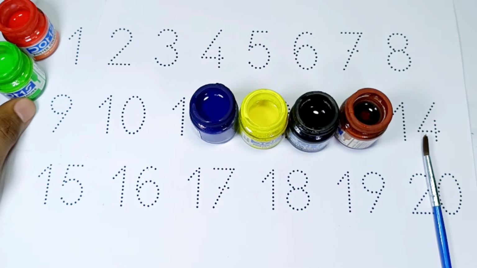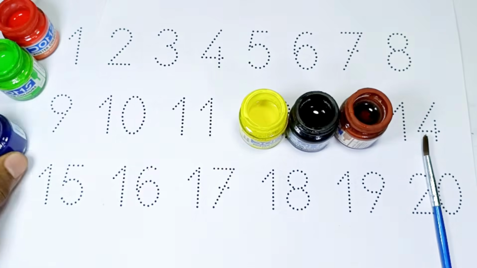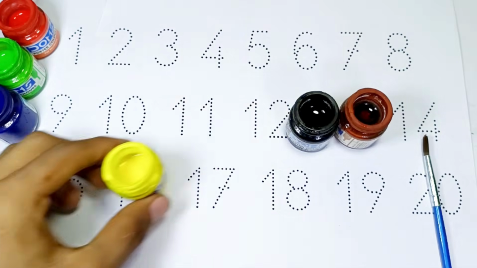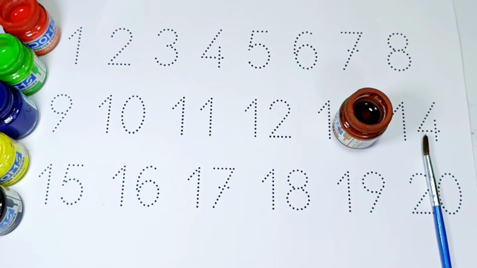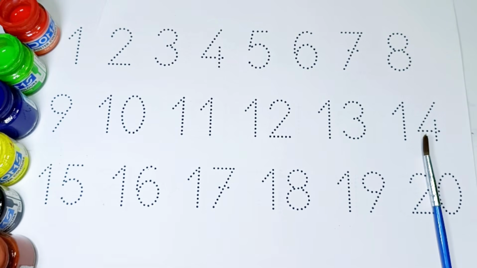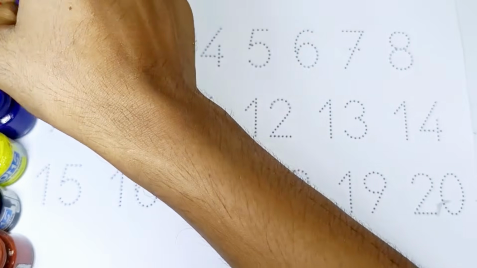Green color. Blue color. Yellow color. Black color. And brown color. Kids, now you draw 1 and use red color.